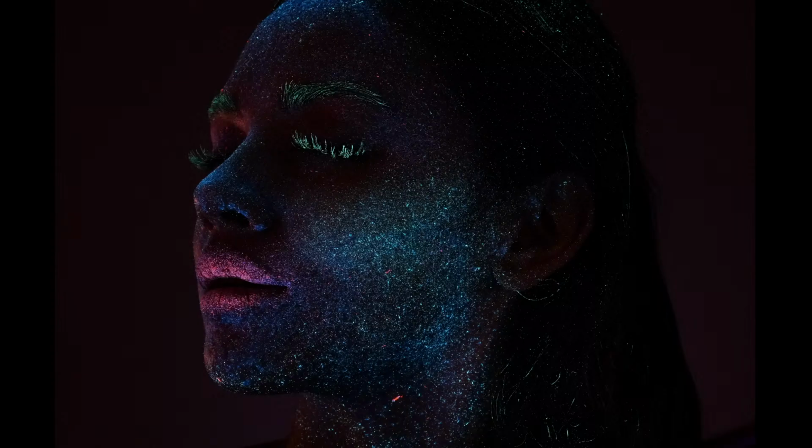And what it did is it took this girl's face, and you can see how you have different glitter on her cheeks, lips, and her eyebrows that are highlighting on that. And even the digital noise is blended into the background because it's completely black on that.